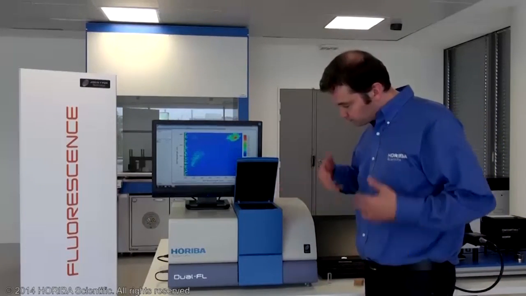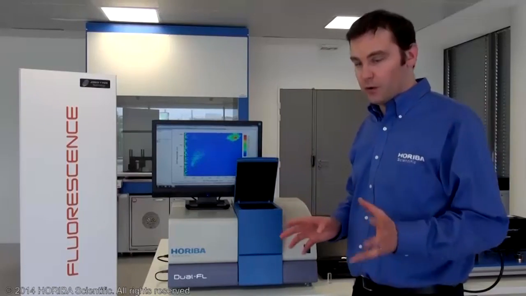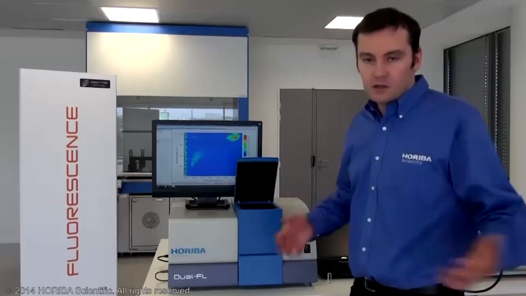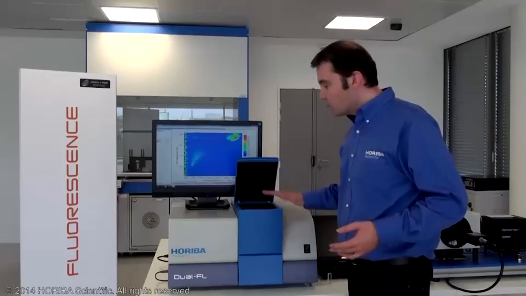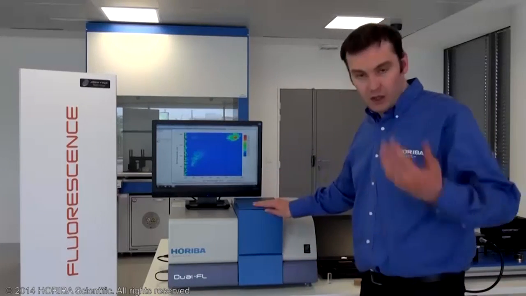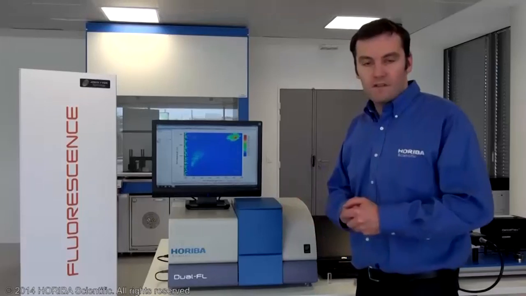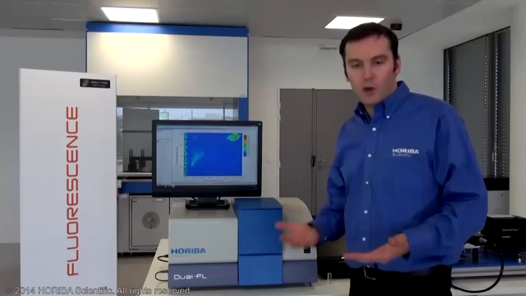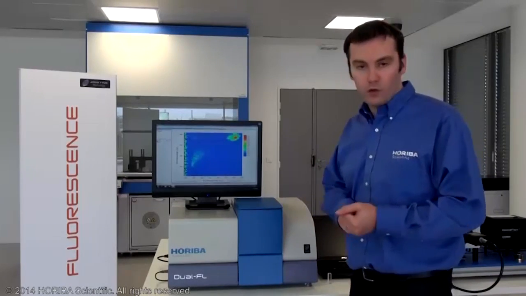These instruments allow you a lot of different types of measurements. It's again linked to our history, but really the advantage right now is the speed of measurements. You will get, in the fastest way, more information.